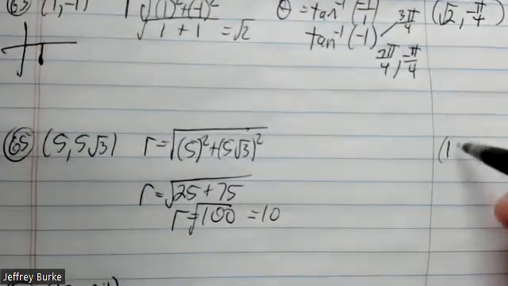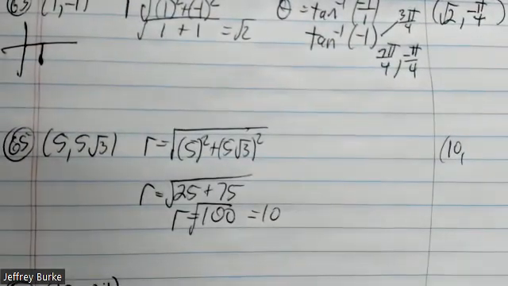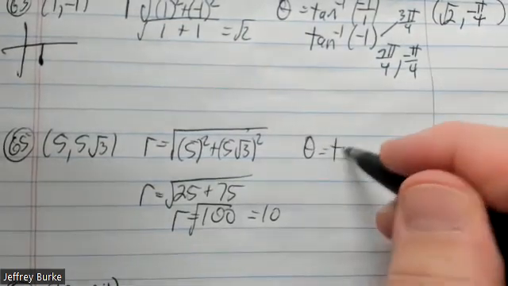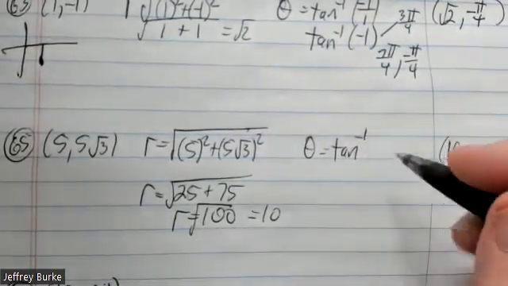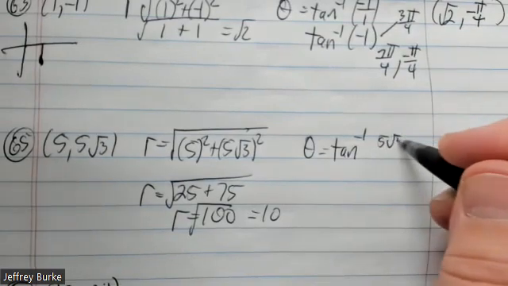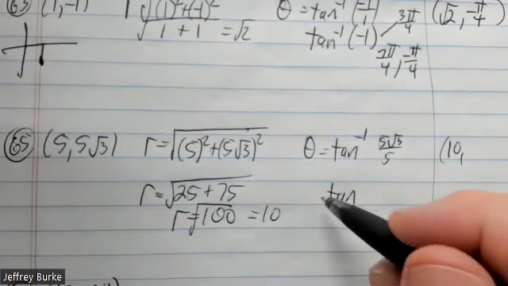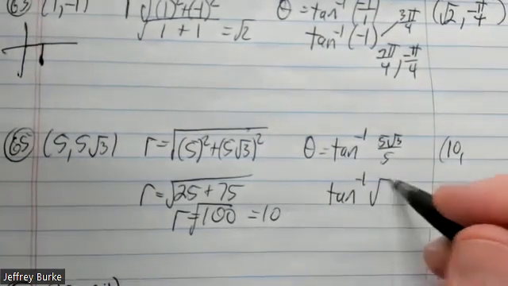So I'm gonna need the radius of 10 for this one. Now I'm doing these quick, but I know that these are basic calculations that you guys should be able to do. This is gonna be equal to the inverse tangent of 5 radical 3 over 5, which should give the inverse tangent of radical 3.